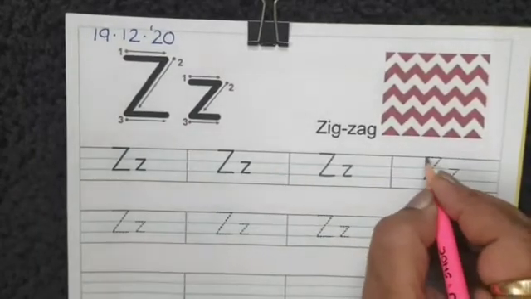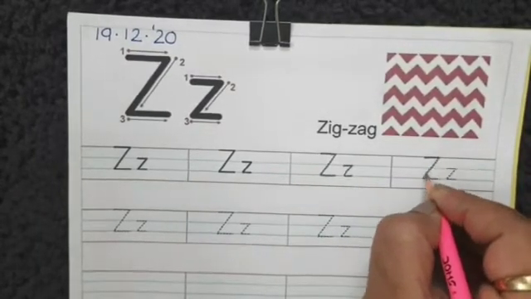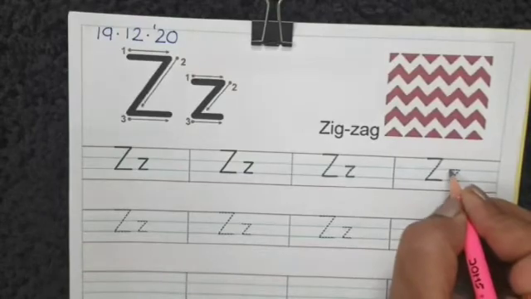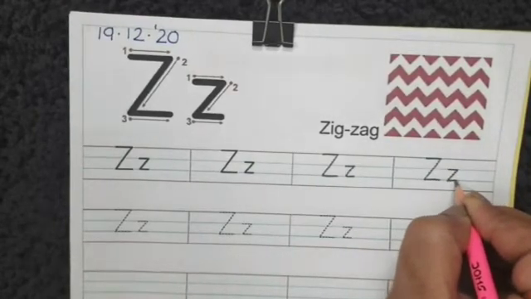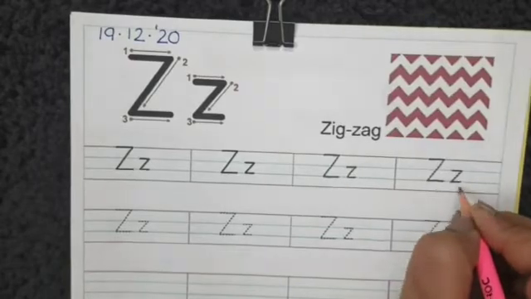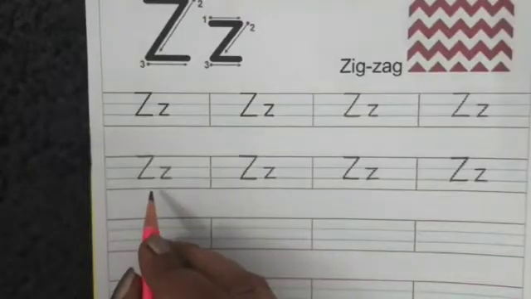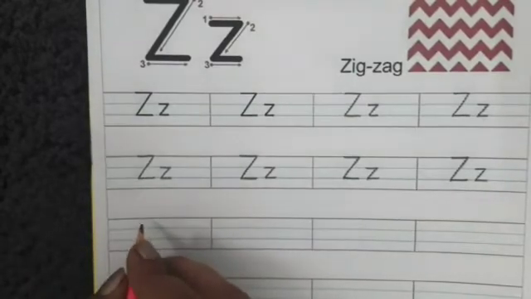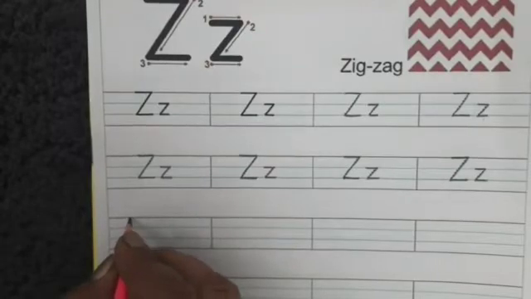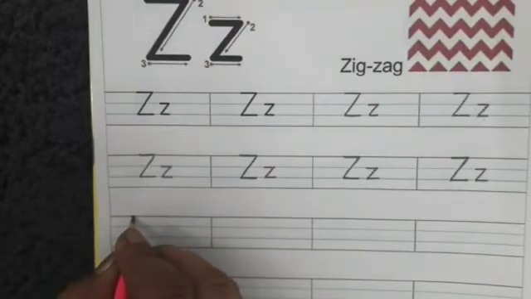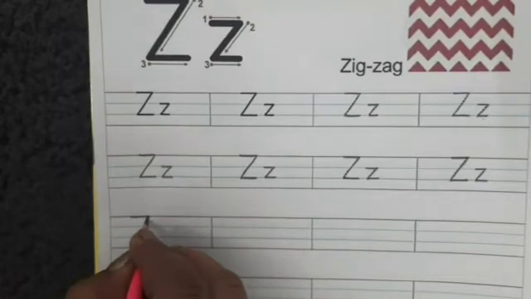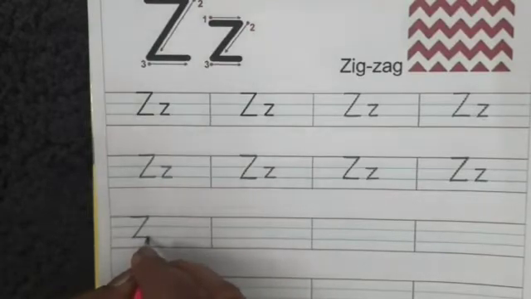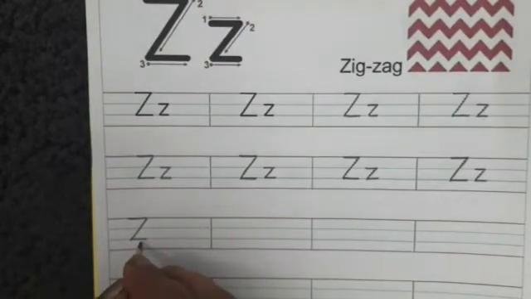Let us trace once again. Capital Z, sleeping line, slanting line, sleeping line. Capital Z, small z between two blue lines, sleeping line, slanting line, sleeping line. Okay, so this is our small z. After completing tracing in this line, let us write alphabet Z on our own. First we will write capital Z. We will do a sleeping line on the first red line, slanting line till second blue line, and once again sleeping line on the second blue line like this. This is our capital Z.